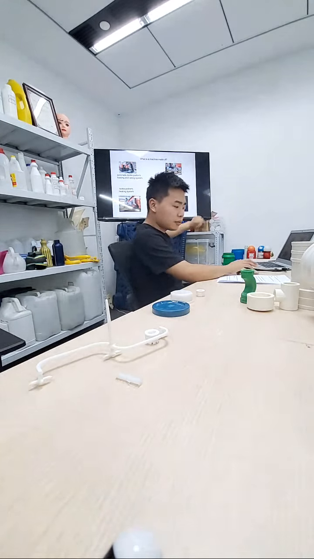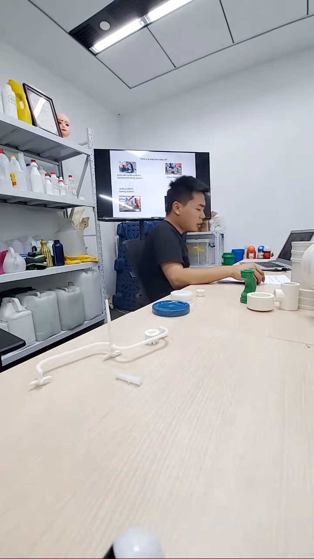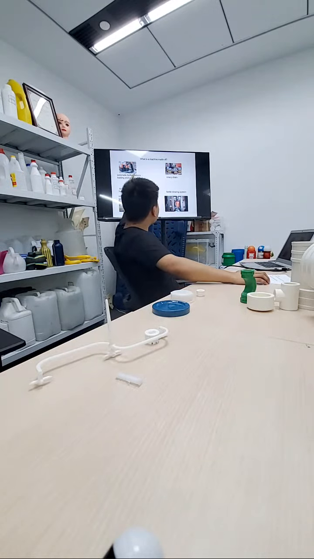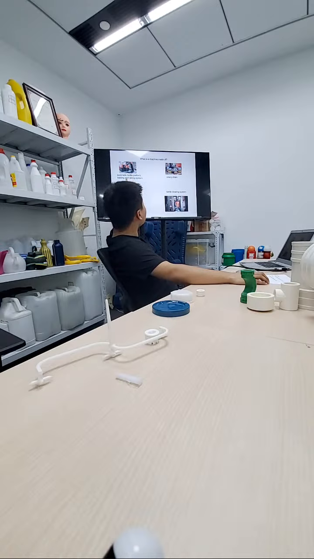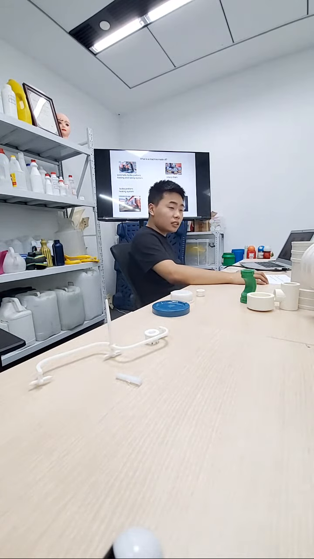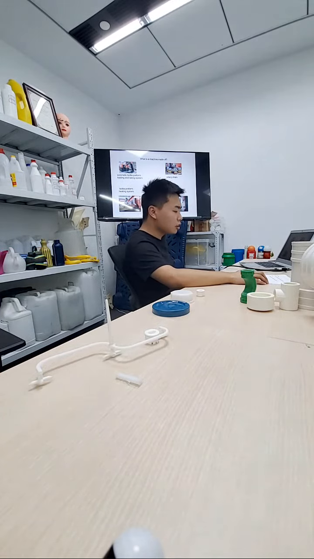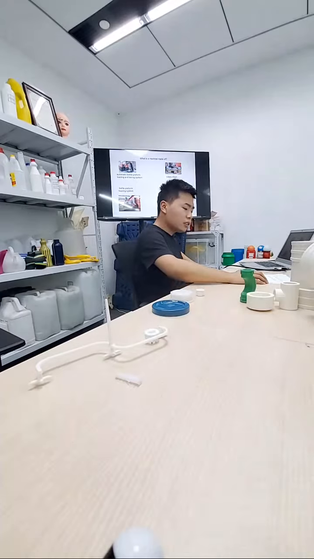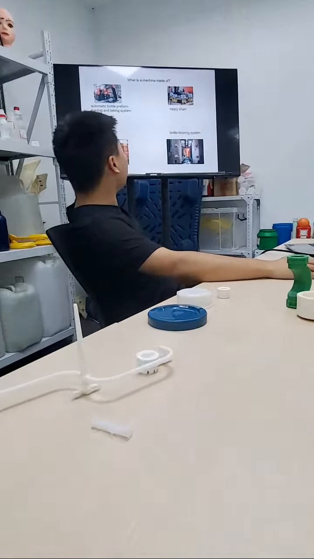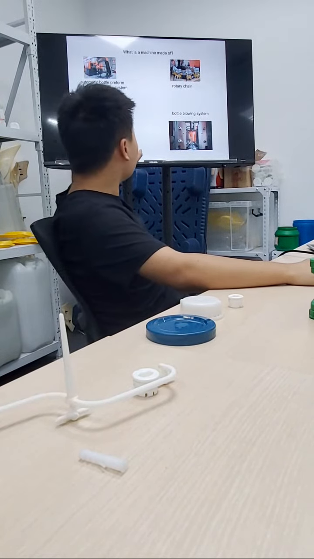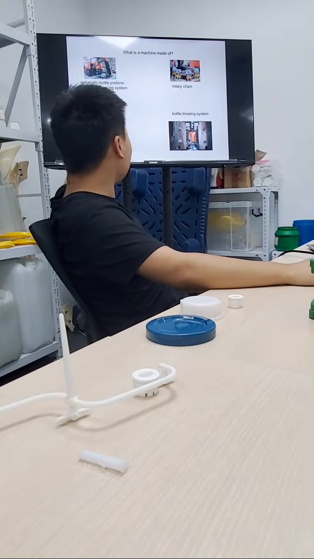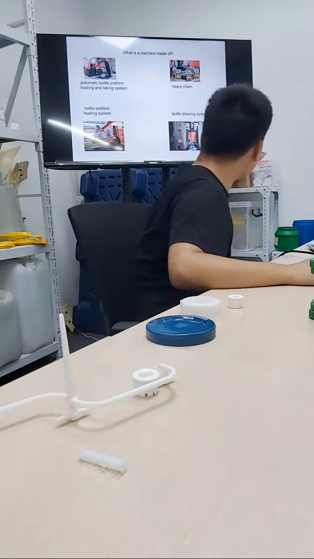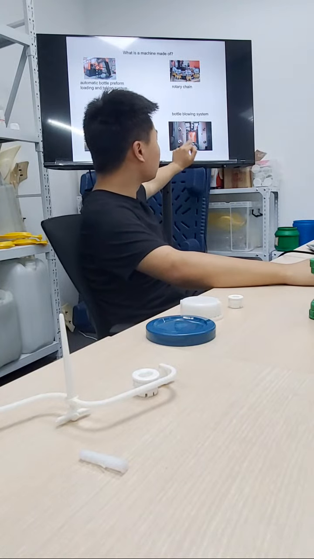What is the machine made of? This machine consists of 4 parts. The first is an automatic bottle preform loading and tagging system. This is the preform loading machine. The second is the rotary chain. The third is the bottle preform heating system. This is the light tube. This is the preform. This is the chain. The fourth is the bottle blowing system. This is the mold. You can see.